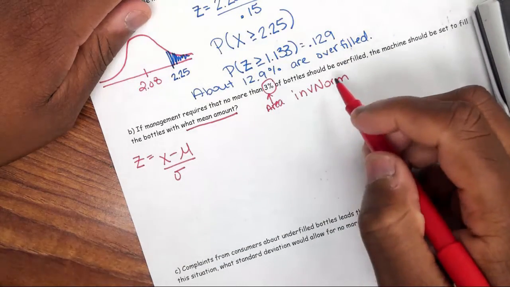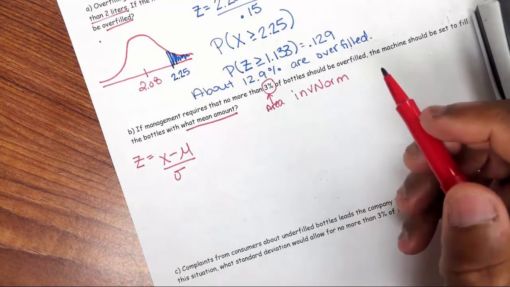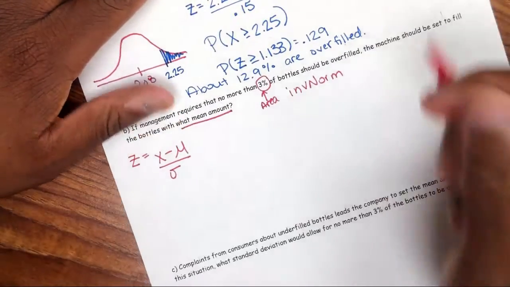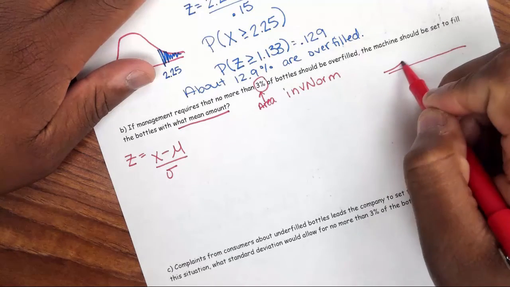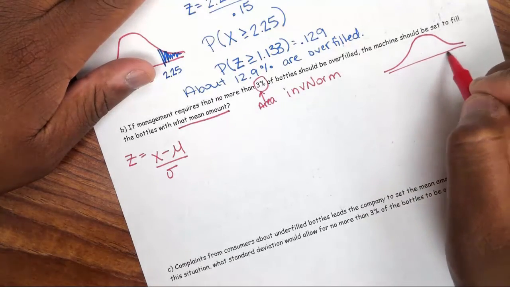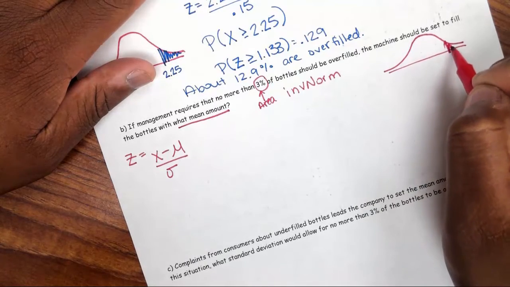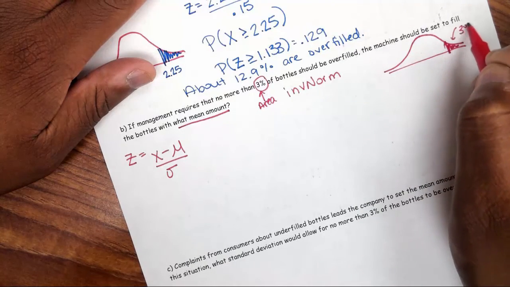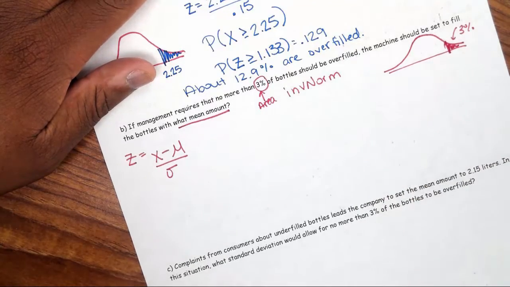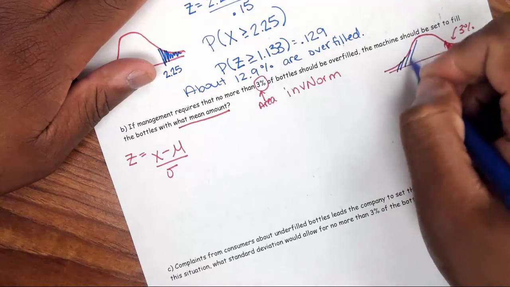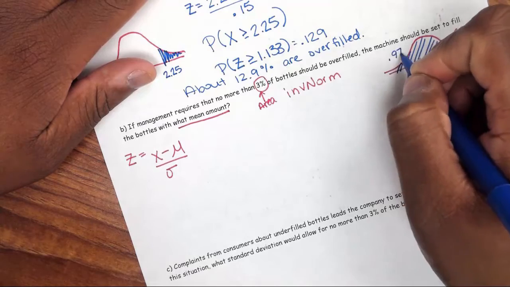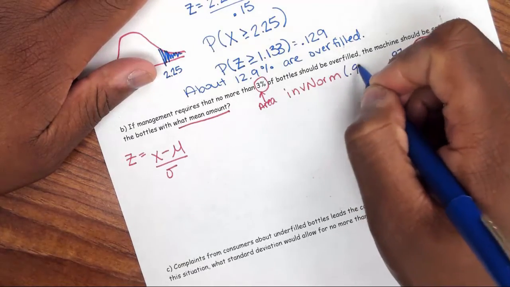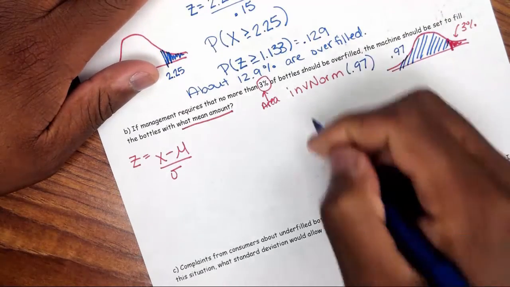So if it's no more than 3%, working backwards, remember, the curve only calculates to the left. So no more than 3%, this would be the 3% out here. Inverse norm only calculates back here, though. So what percent is this going to be back here? That's 97%.